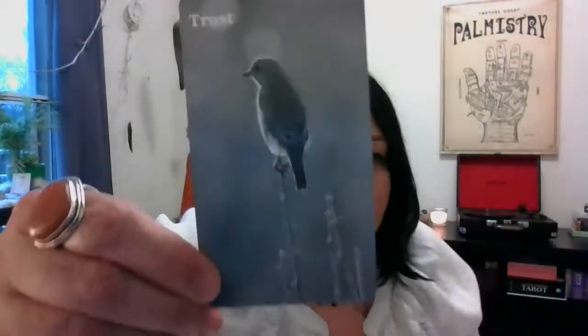And of course, bluebirds are all about happiness. But there is a quote, and there was no author for this quote: a bird sitting on a tree is never afraid of the branch breaking because her trust is not on the branch, but on her own wings. Always believe in yourself. She's not trusting the branch. She's trusting herself. She's not afraid.